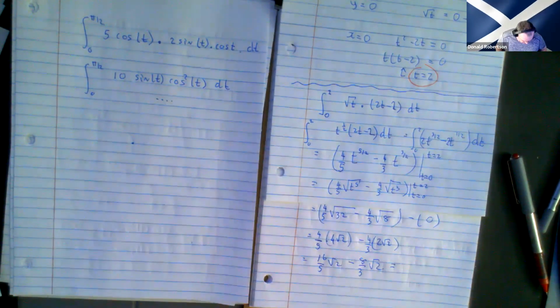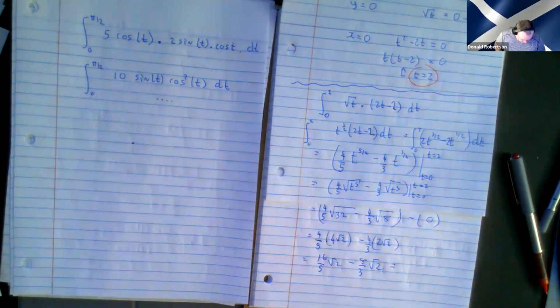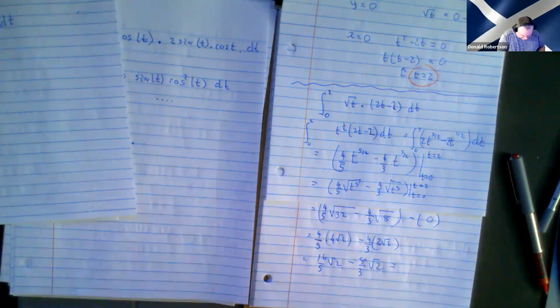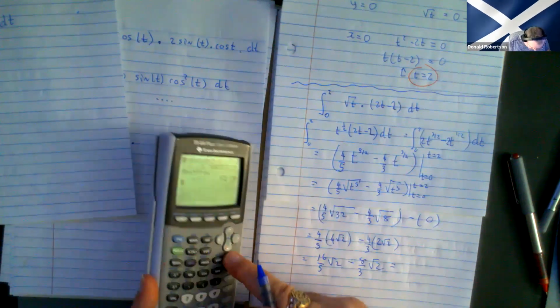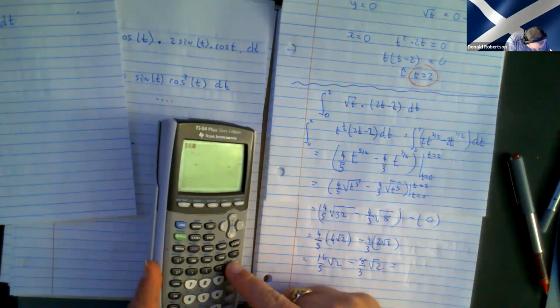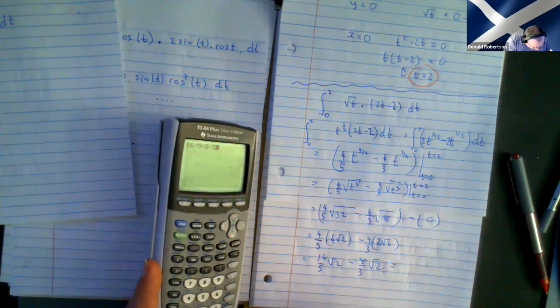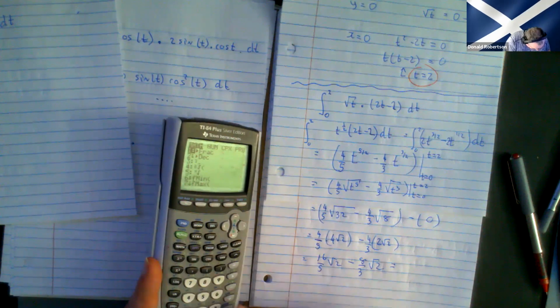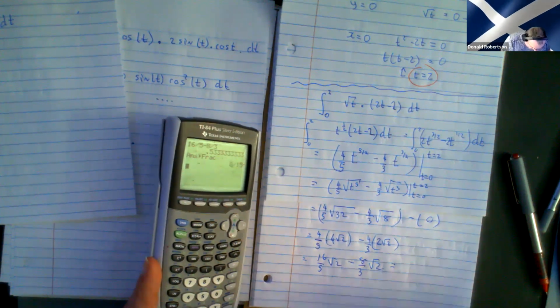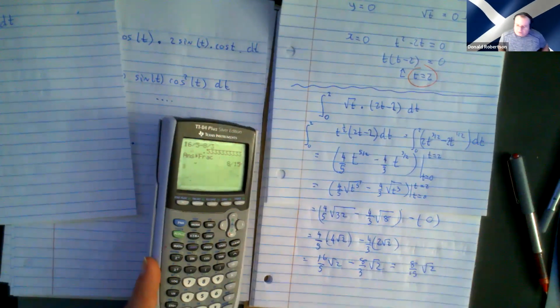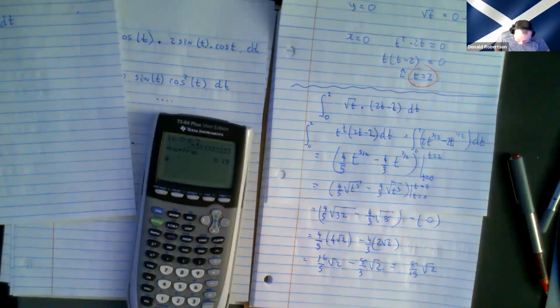Since they both contain square root of 2's, I can just combine them together into a single square root of 2. So I have an ugly 16/5, take away an 8/3, and then you hit the math button, choice 1, and it turns into 8/15. And then remember, there's still a square root of 2, and that is the correct answer.